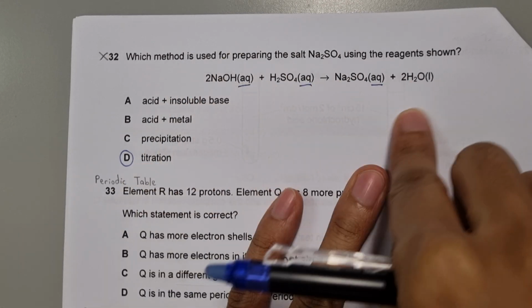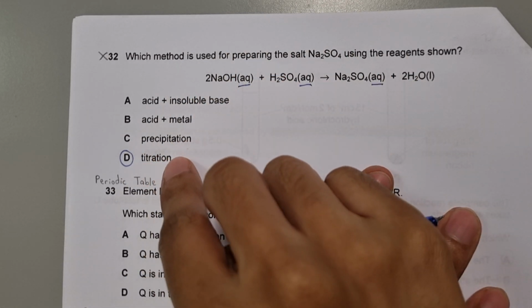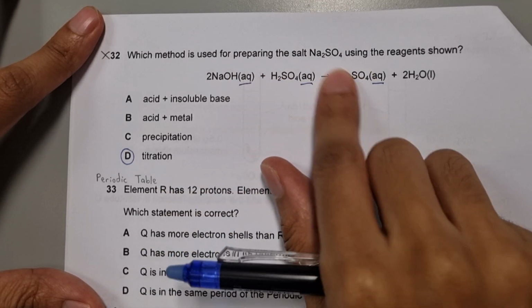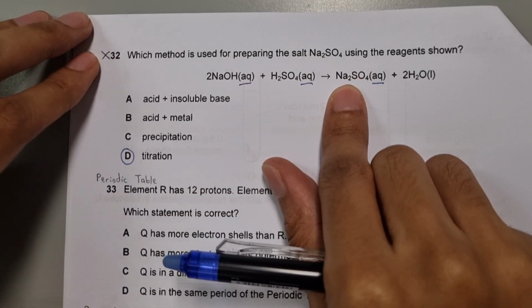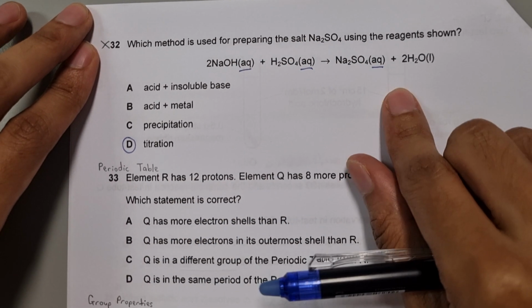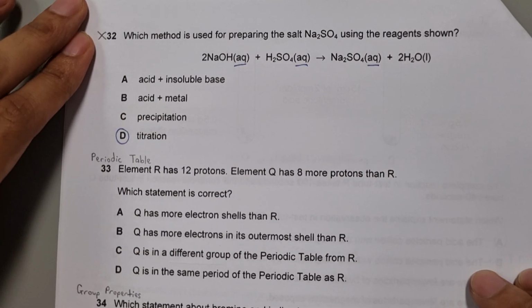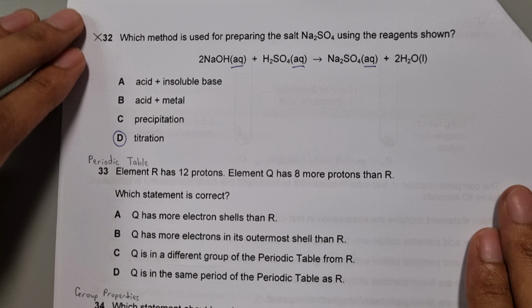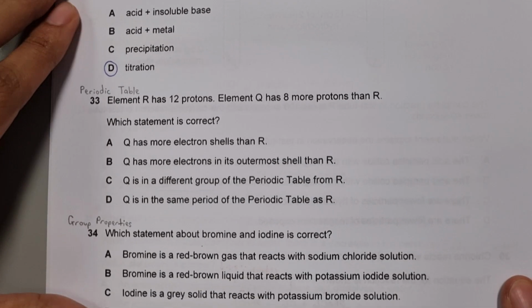So everything is in aqueous solutions, so you need titration. Another way is this is a sodium salt, which is a spa salt: sodium, potassium, ammonium salts require titration to be prepared. But it's no longer in the 2024 syllabus.